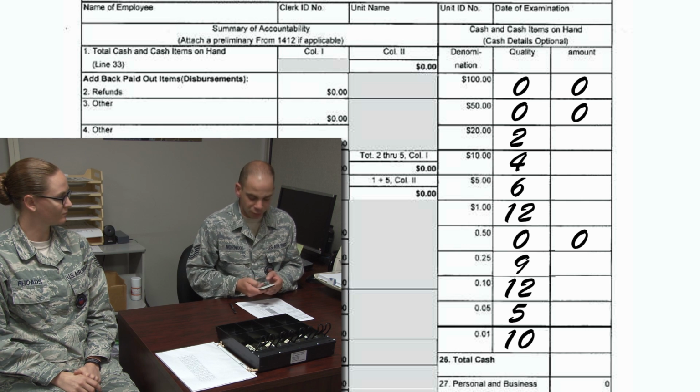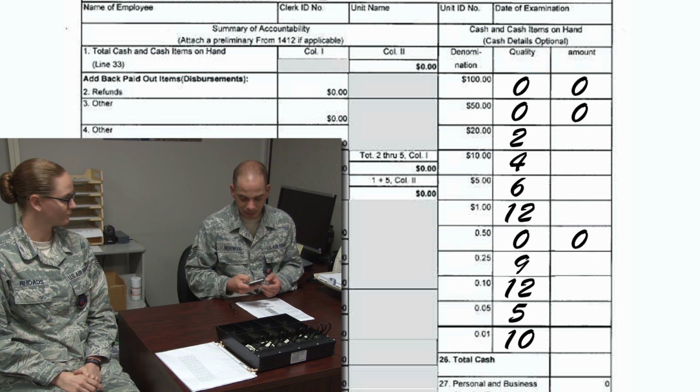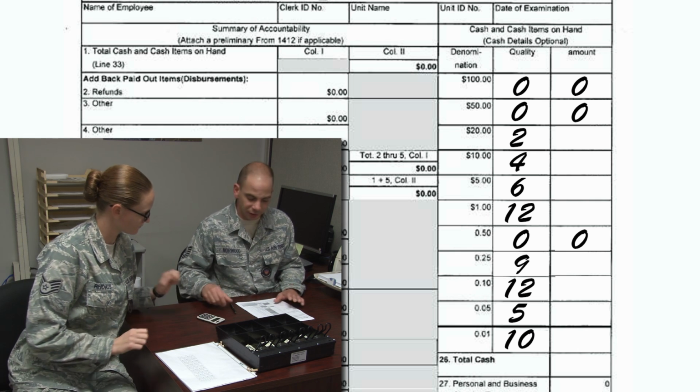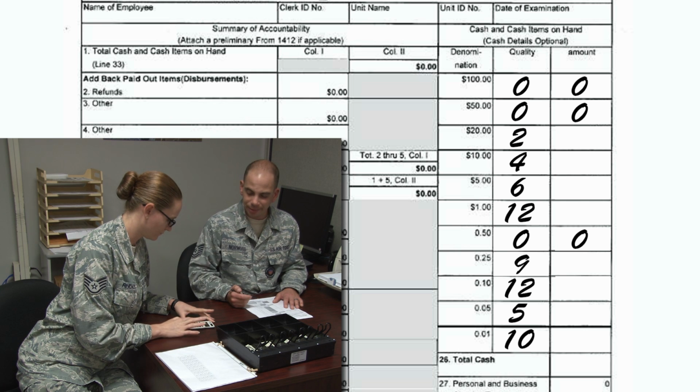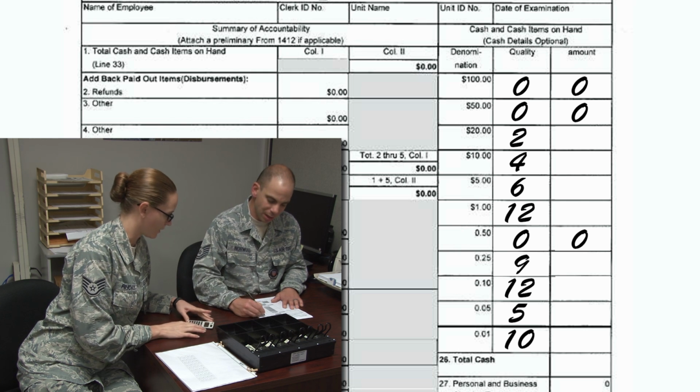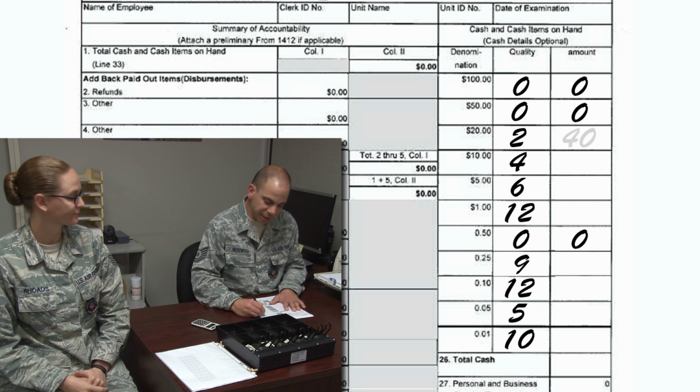Therefore, I go to $20 bills. 20 times we counted 2, and that gives me 40. Notice I'm doing this all in front of the clerk. And the clerk can also go back and double check my math. I concur. I'll write down 40 in the amount.